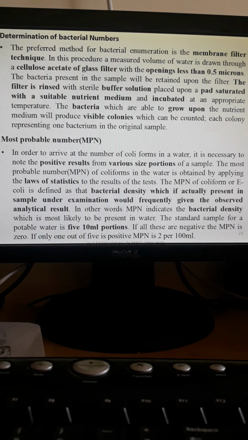So if any bacteria are present in the water sample taken, then by the end of this incubation period, say 24 hours or 48 hours, a fermentation process could have taken place within the test tubes.